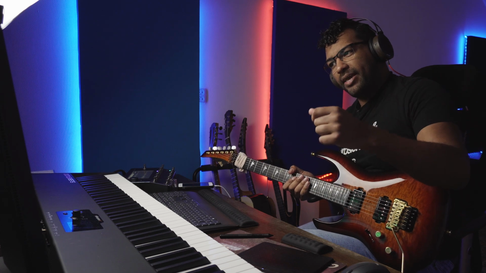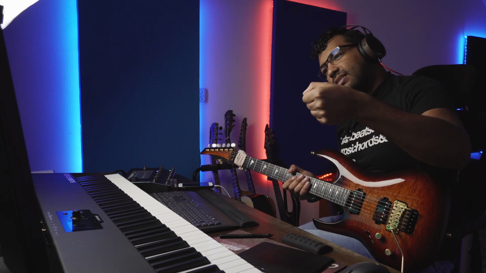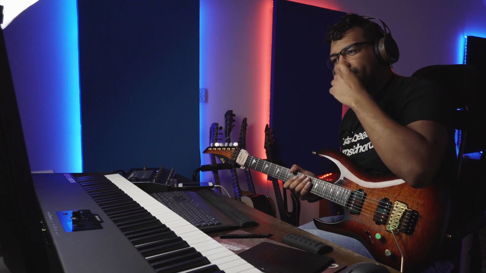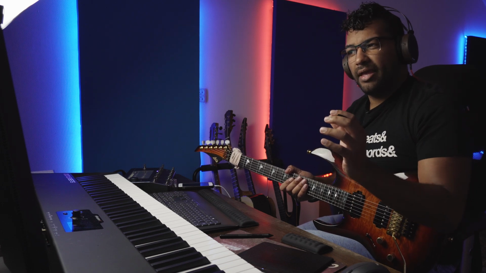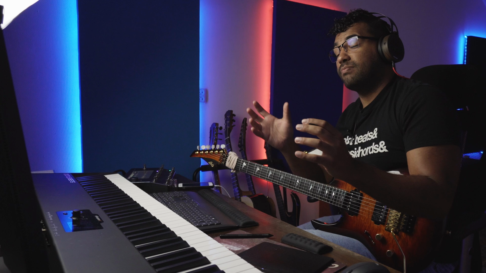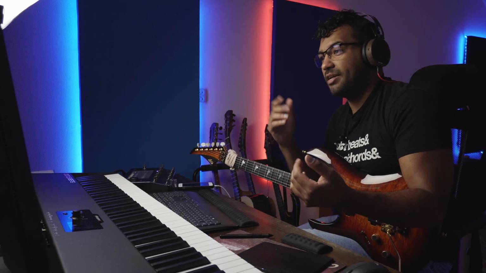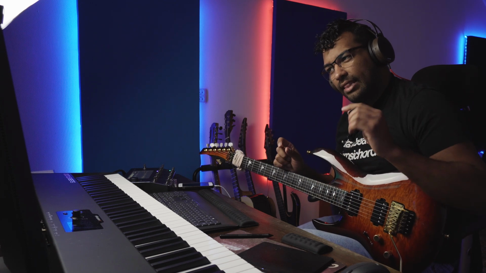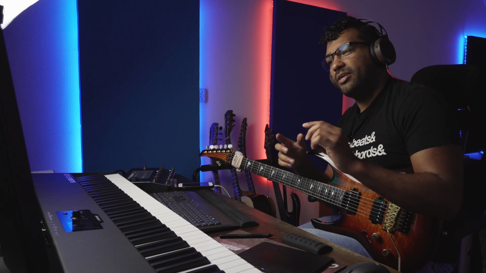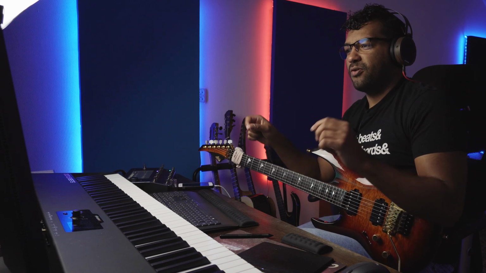Yeah, that kind of thing. Those human nuances, and how my pick is angled and going across the strings. I think those are the things that make it, I would think, impossible to sample that. It could perhaps be possible, but it would take a long time, I think. I've never sampled a guitar. But those little nuances are what separates, in my opinion, the computer from the human.